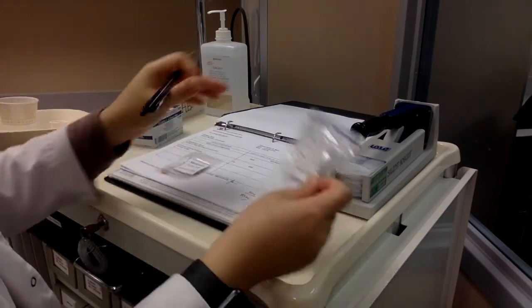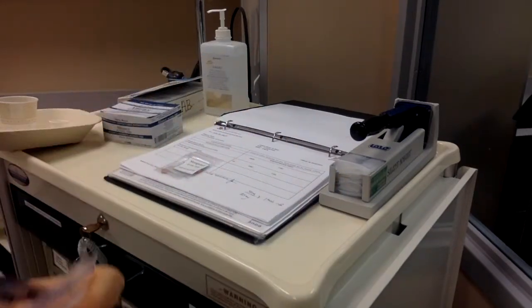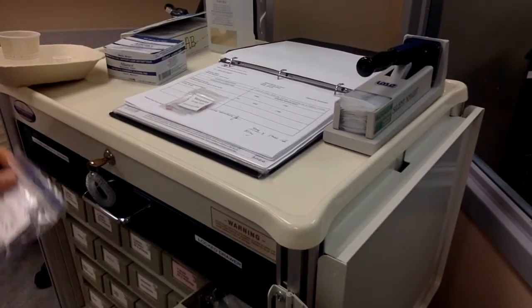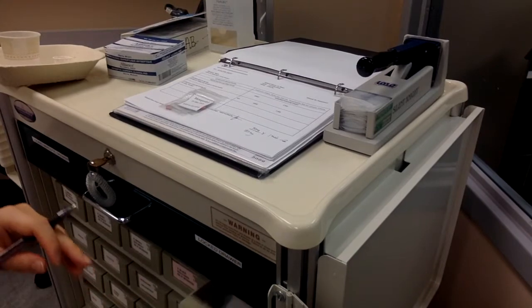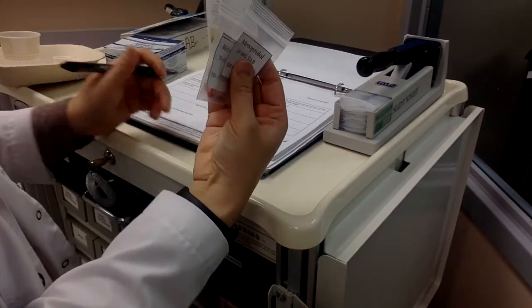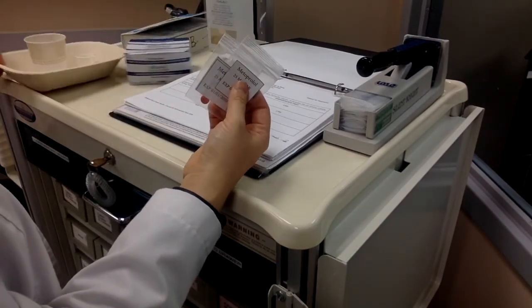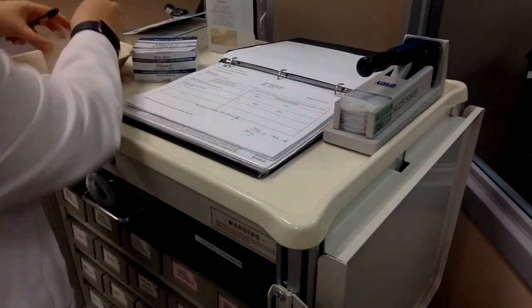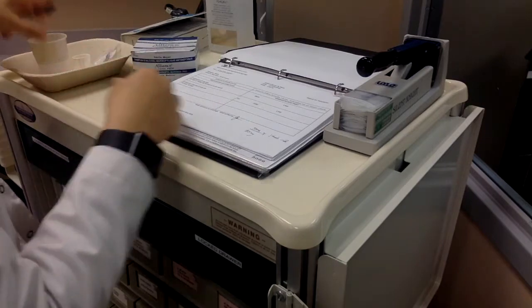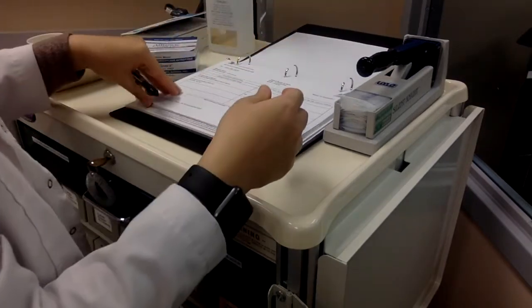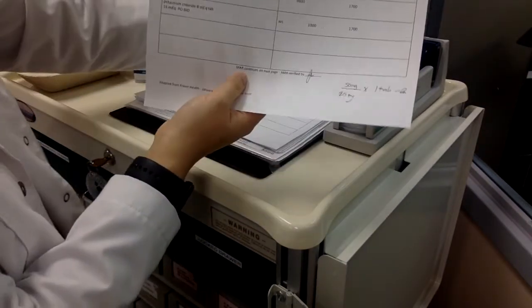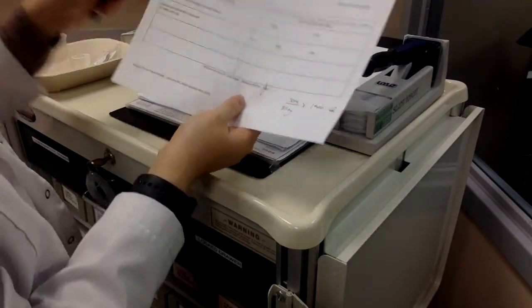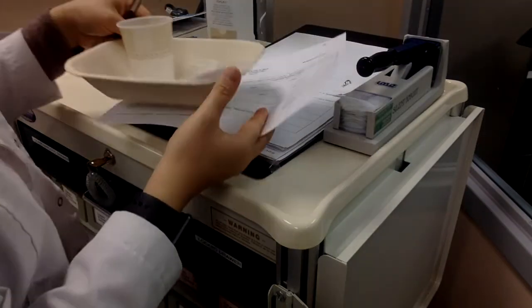Now that I have that, I can put this away now back into the specific drawer for my patient. Okay, so now that I have this, I'm going to grab my pill cup. I'm going to grab my patient some water. And I'm going to take that 1 sheet of medication out, and then I'm going to go to the patient's bedside.